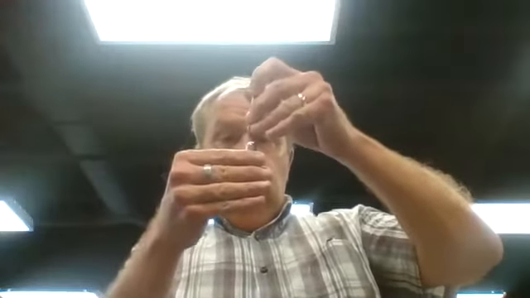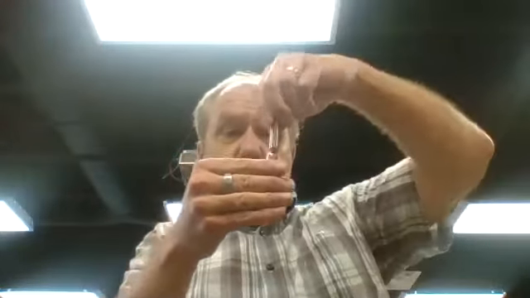So the magnetic poles, we determined that this has two poles. We call this the north and the south pole. Okay. And if I take two magnets, I'll find that sometimes the poles repel and sometimes the poles attract.